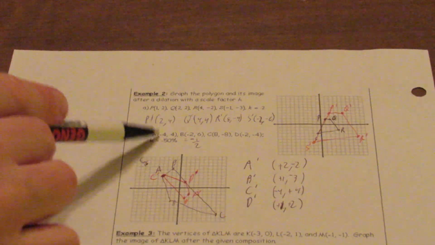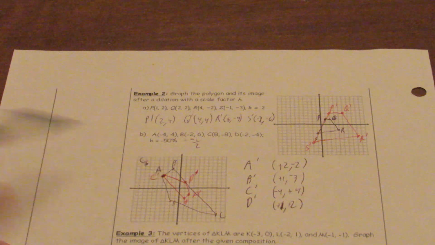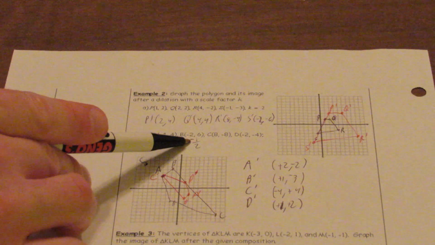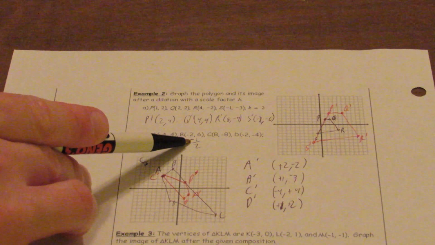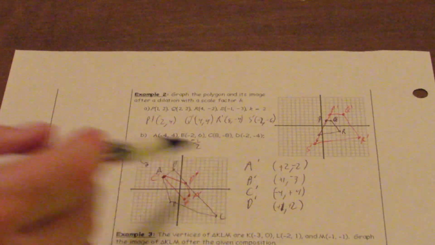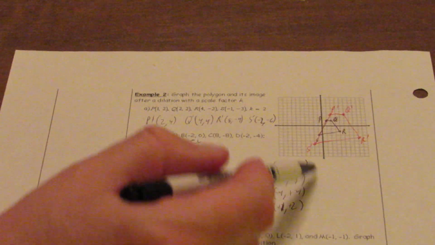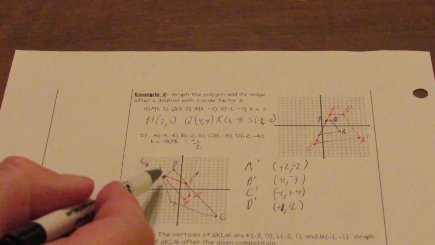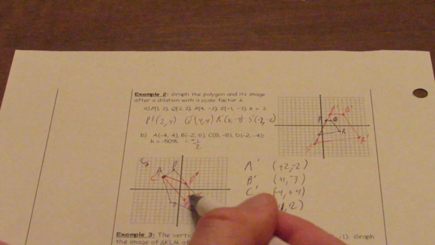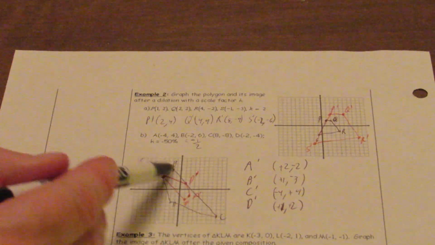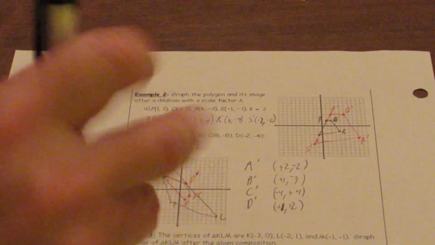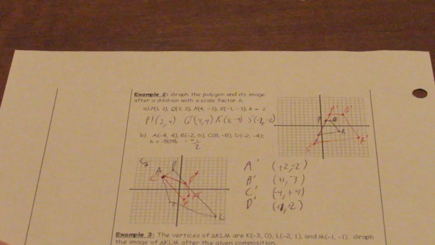For B, they give me different points here, which again is our black. Then they say k equals negative 50%, which is a scale factor of negative 1/2. So it's going to get smaller, and the negative flips it. If I multiply these points by my half, I get my new points here. If you notice, AB here matches with A prime B prime here, and BC here matches with B prime C prime here. That's because of the negative, it flipped what it was doing.